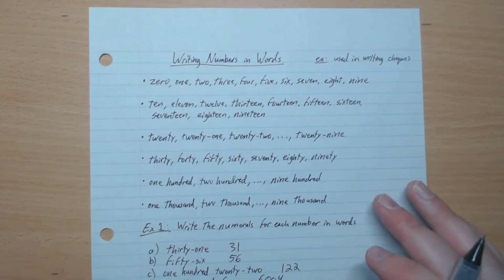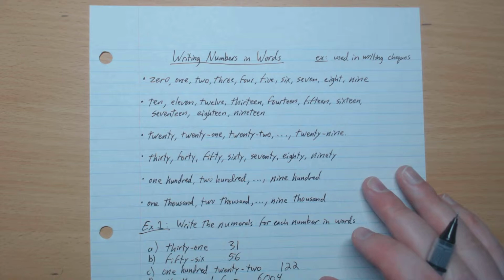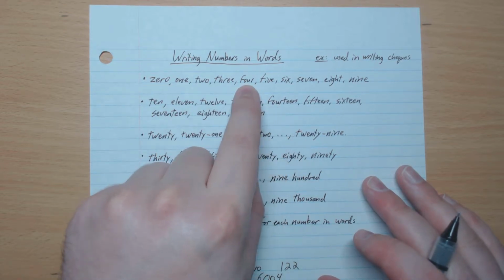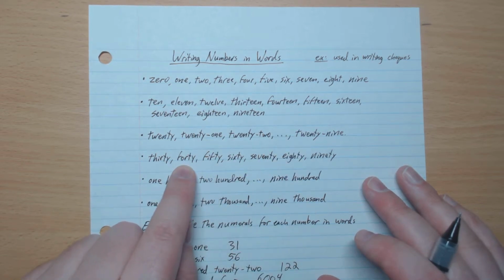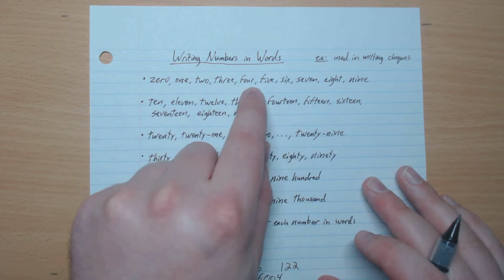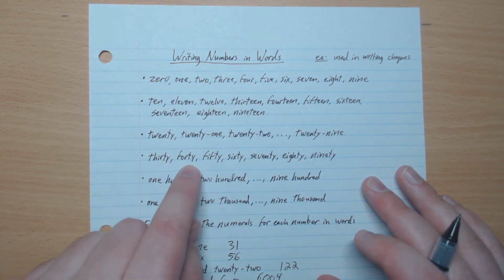Just a comment here. You see how there's 4, and here there's 14. 40 does not have a U. F-O-R. These ones are F-O-U-R. 40 does not have a U. So that's just a little trick to remember.